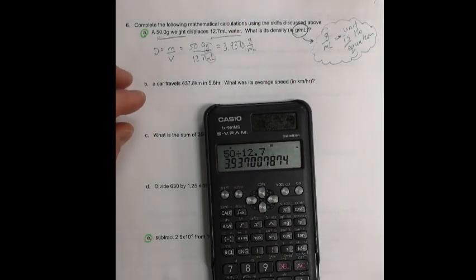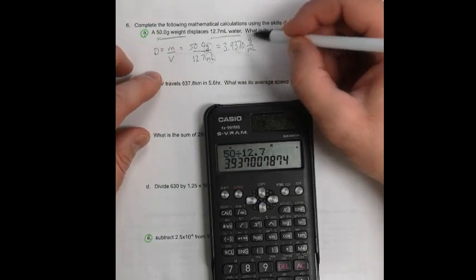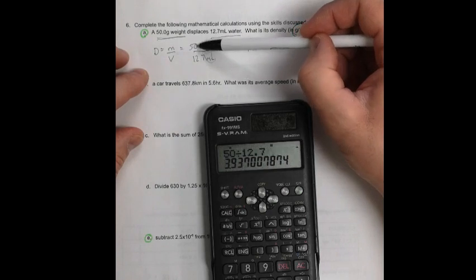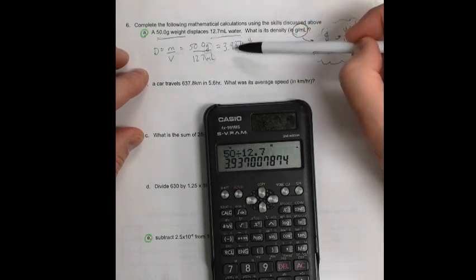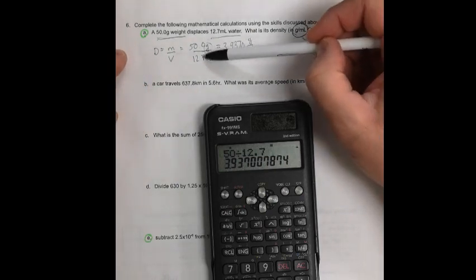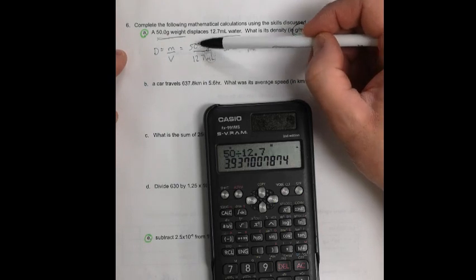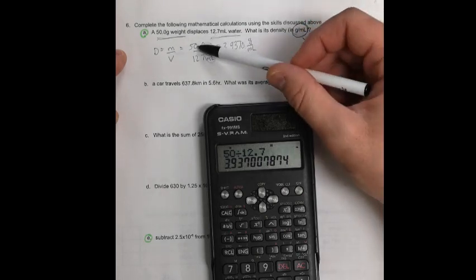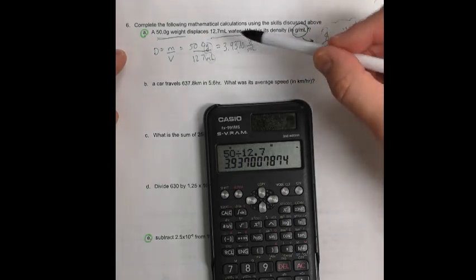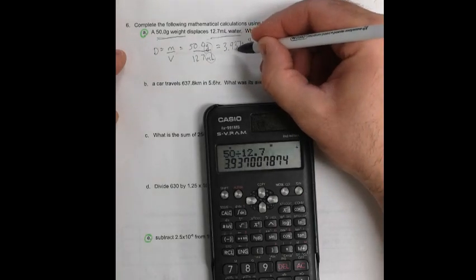The question becomes, how many significant digits do we need to round our answer to? Now, as we learned in the previous section, when multiplying or dividing, in this case we're dividing, our final answer needs to be rounded to an equal number of significant digits as the least precise component of the calculation. In this case, 50.0, the 5 is significant, the trailing 0 is significant, the 0 in between, therefore, is significant, so that has 3 sig figs. 12.7, all non-zero digits, also 3 sig figs. Our final answer must have 1, 2, 3 sig figs.